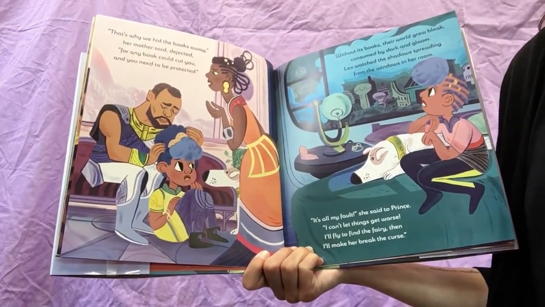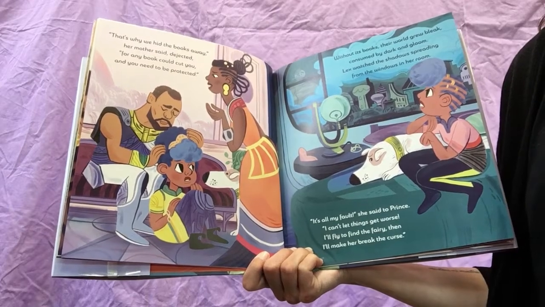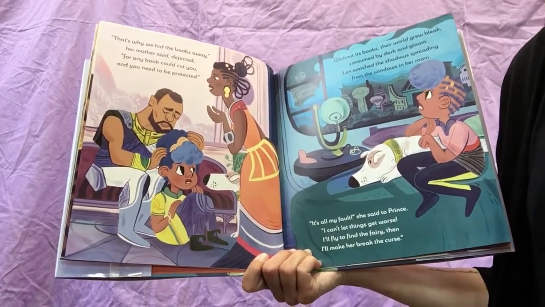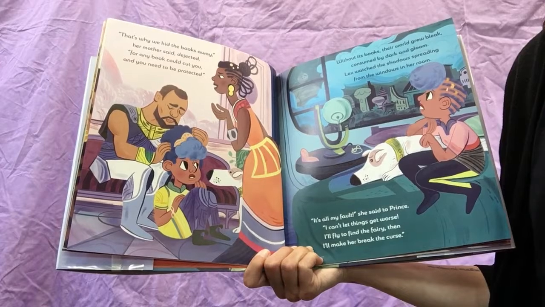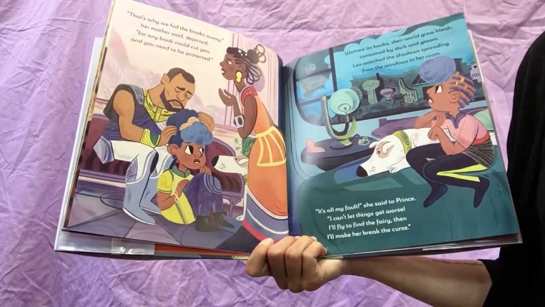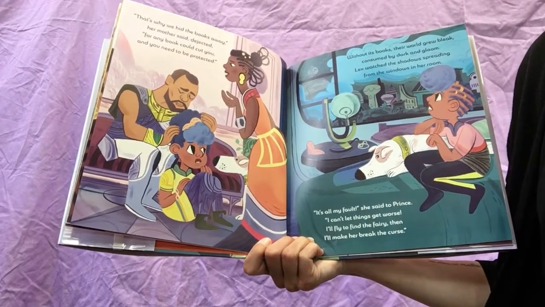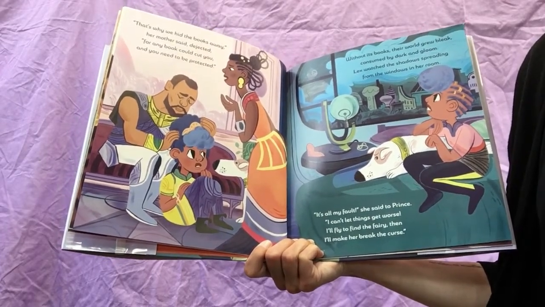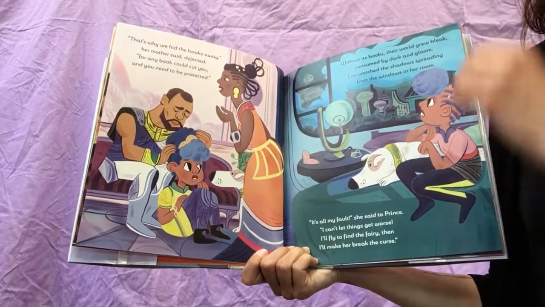Without its books, their world grew bleak. Consumed by dark and gloom, Lex watched the shadows spreading from the windows in her room. "It's all my fault," she said to Prince. "I can't let things get worse. I'll fly to find the fairy, then I'll make her break the curse."